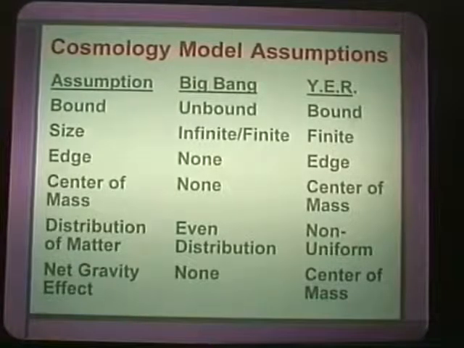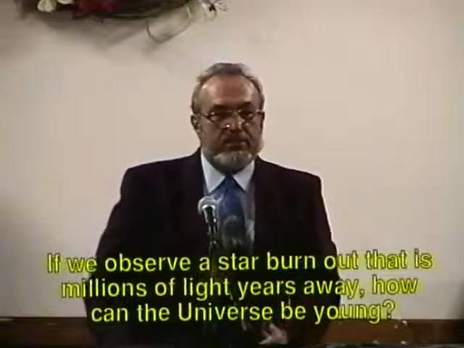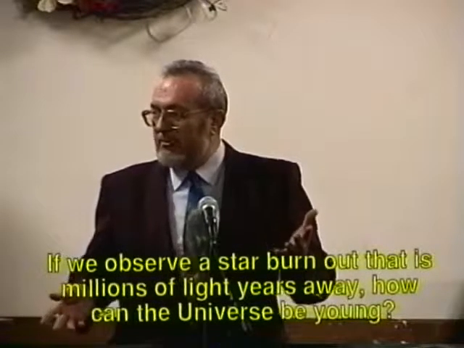The universe is uniformly distributed. The universe has no boundaries. The universe has no center. Okay? If you make those assumptions and you put in Einstein's model, you can generate a Big Bang. But Dr. Russell Humphreys at Sandia Laboratories said, wait a minute, those are not realistic assumptions.